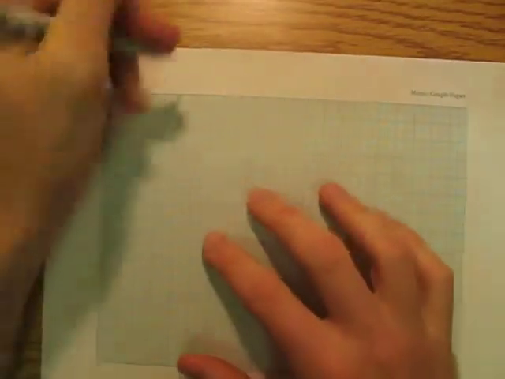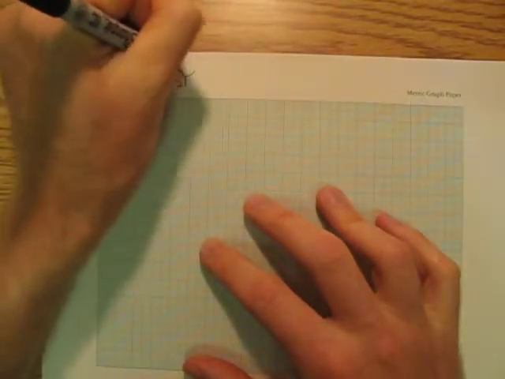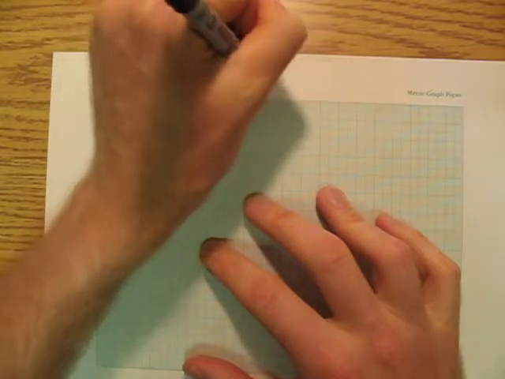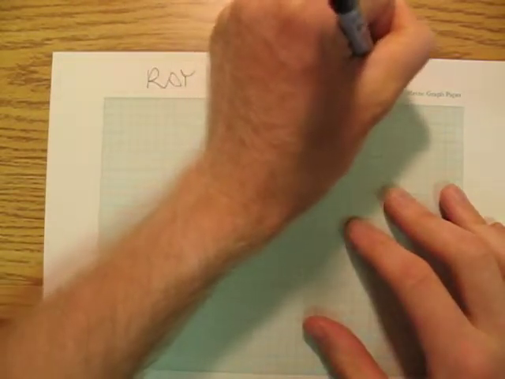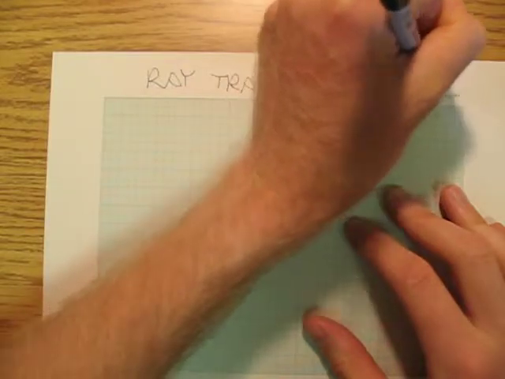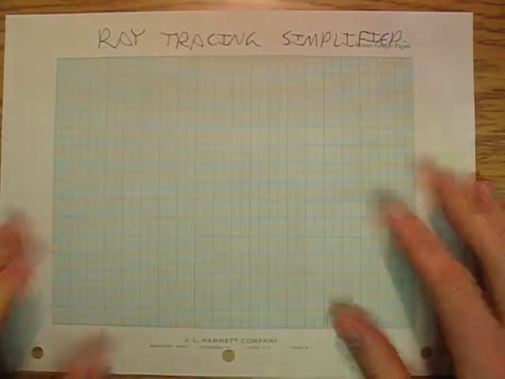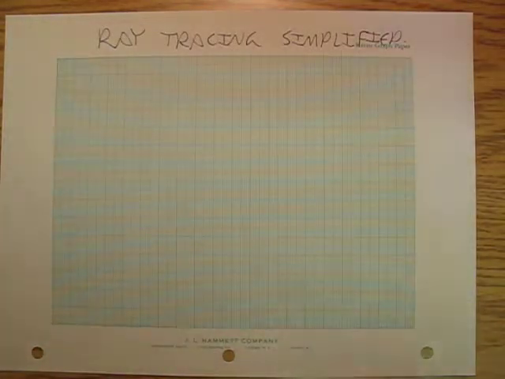So I want to go to ray tracing simplified.